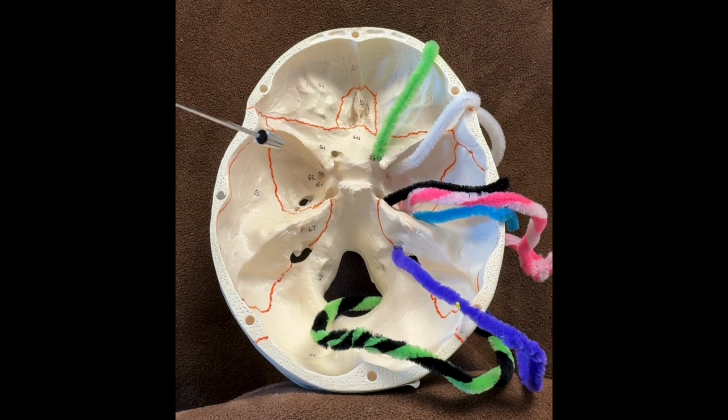We also have this indentation here where I'm putting my pointer that is known as the sella turcica, which means Turkish saddle. And I find that to be helpful in remembering that structure, because I've created a little story that goes with our ethmoid bone and sphenoid bone and some of these foramen that we are going to be taking a look at.